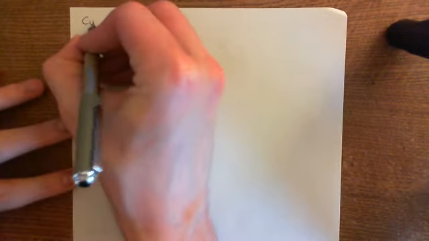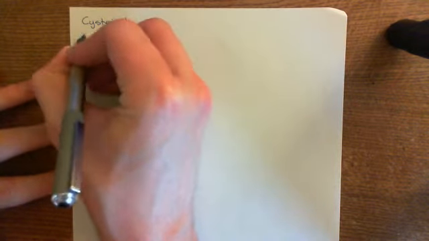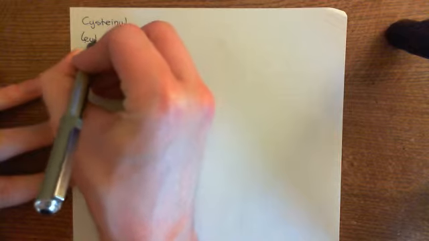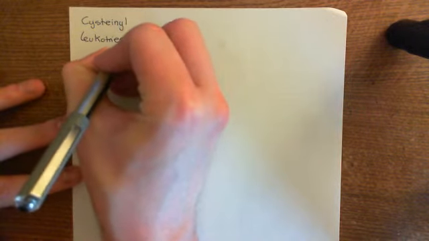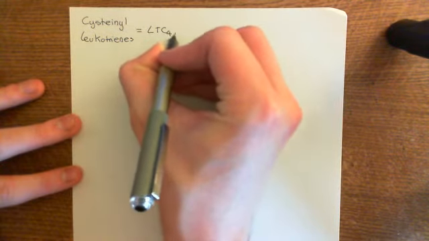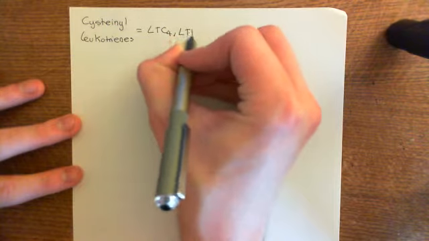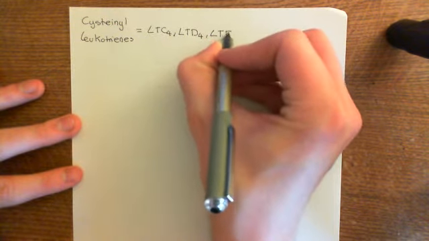So let me go on to the next page and I'll talk about this. Cysteinyl leukotrienes is the collective name given to these three separate leukotrienes: leukotriene C4, leukotriene D4, and leukotriene E4, because effectively they all do the same thing.